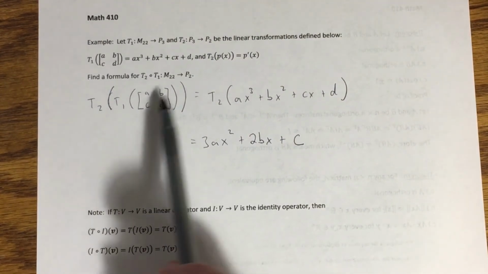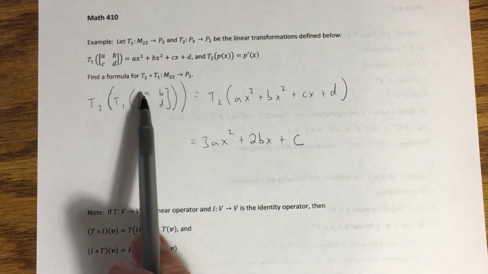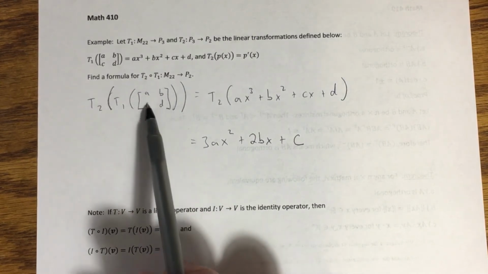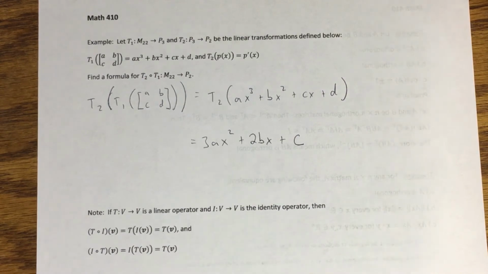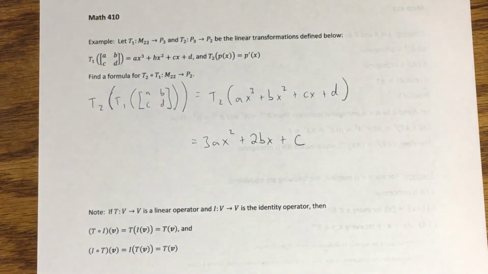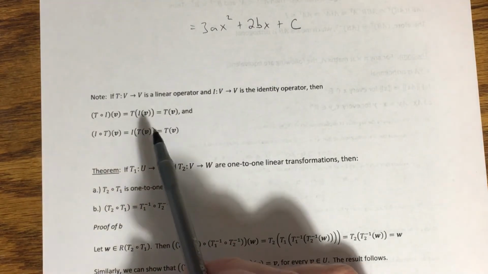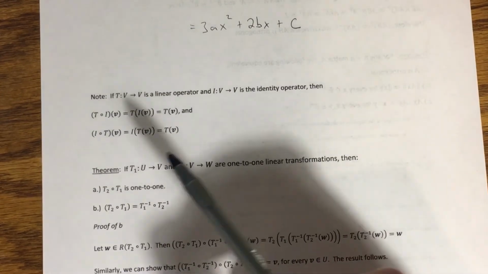So rather than go through this in two steps, I can immediately go from here to here. If I plug in a 2x2 matrix A, B, C, D, then A, B, and C are just going to show up here, here, here, and here in this formula. Okay, so that consolidates everything down to just one formula. Here's another one. Your book states this as an example. I'm just merely stating it as an observation, but it's an important one.